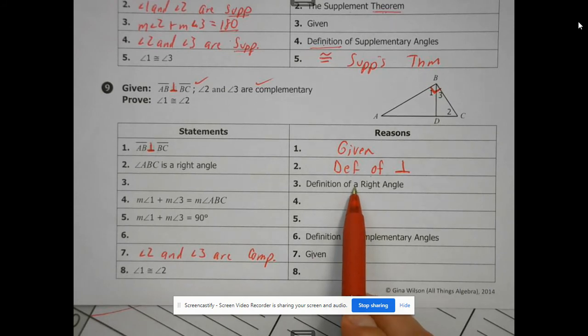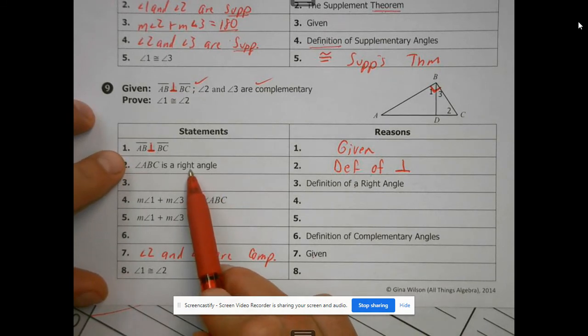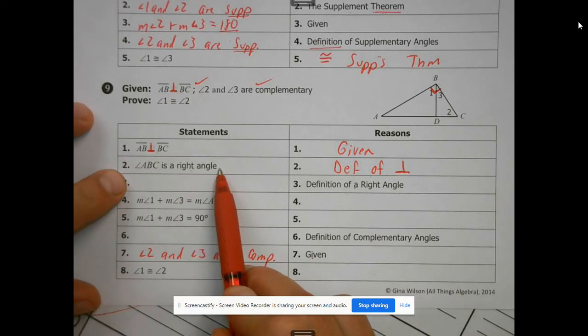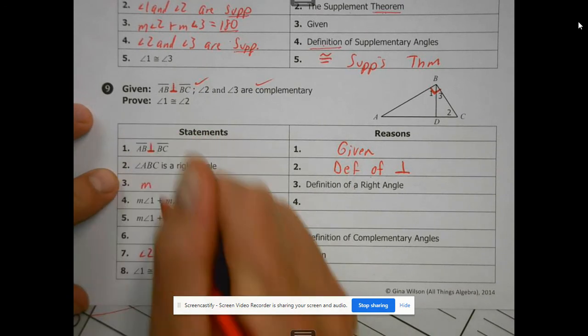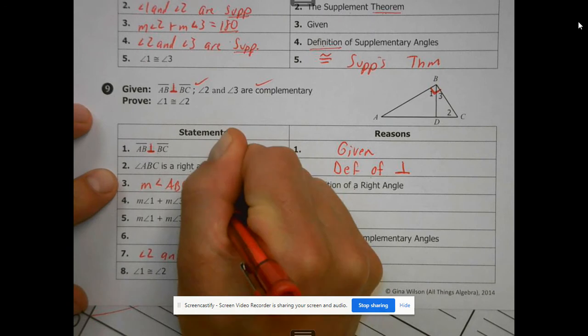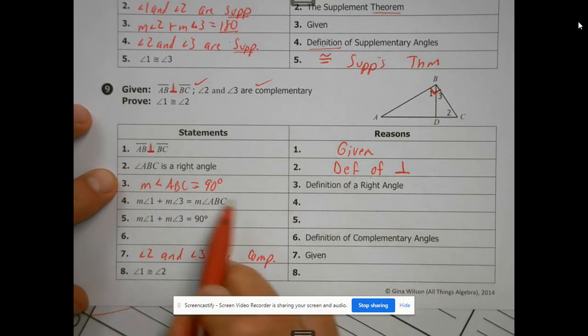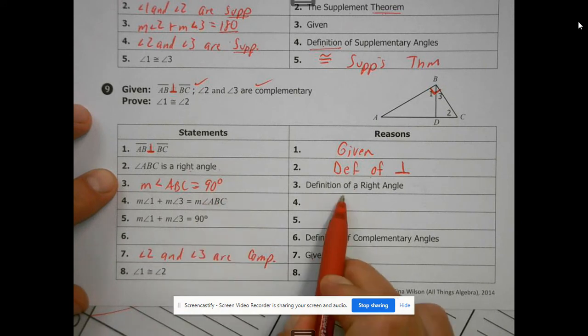All right, definition of right angle. Well, I got to define what that is, right? Line 2 says, hey, ABC is a right angle. Then the measure, M stands for measure of angle ABC, has to equal 90 degrees. Definition of a right angle. It's a right angle that equals 90 degrees. Definition of right angle.